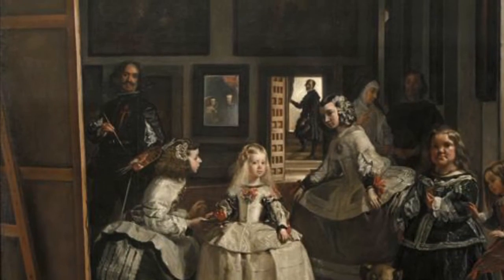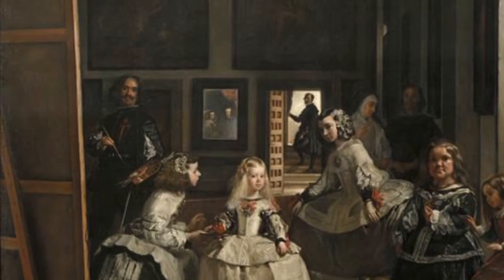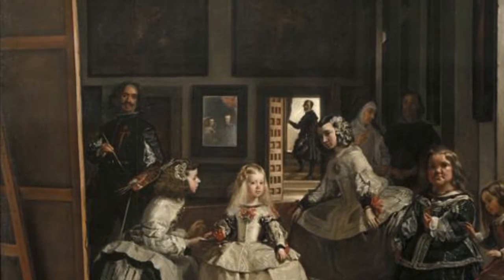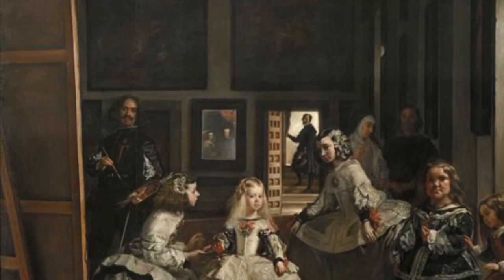Now in this case, he's painting a portrait of the king and queen whose reflection is in the mirror on the back wall. Yet it's actually a portrait of the princess and her entourage, as well as a self-portrait of Velázquez himself.